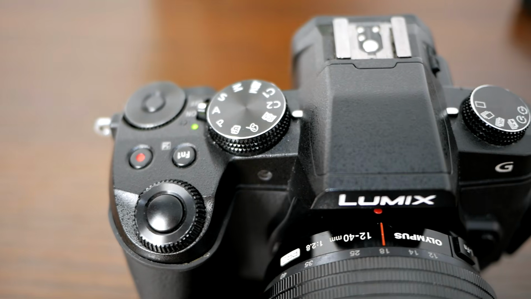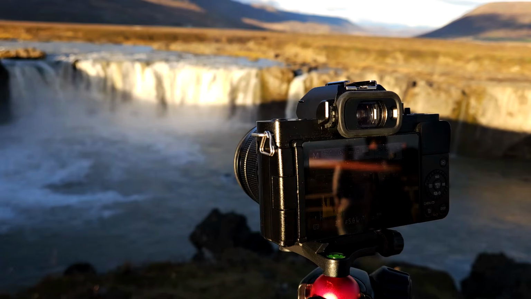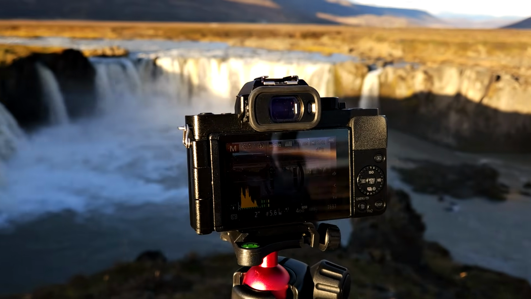Today I want to share my thoughts and my opinions regarding camera exposure mode. Many photography experts will tell you to only shoot in full manual, but I think that is not 100% correct.